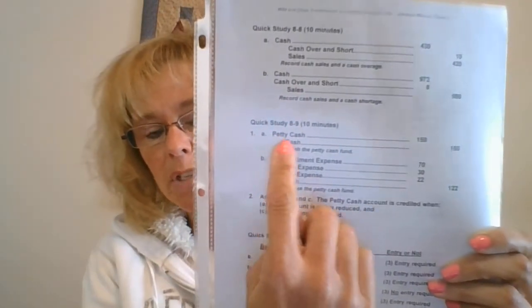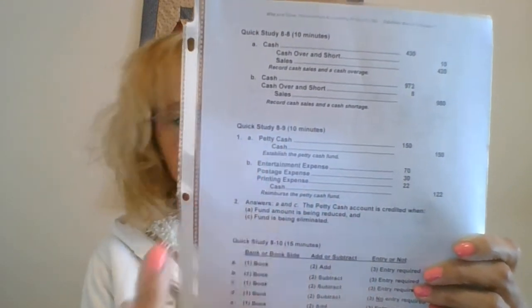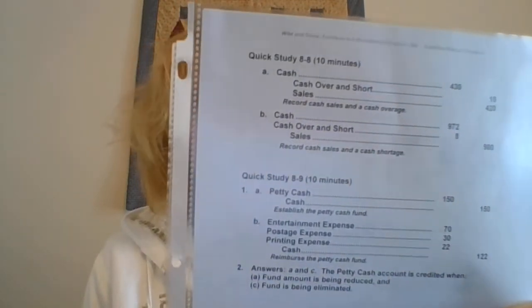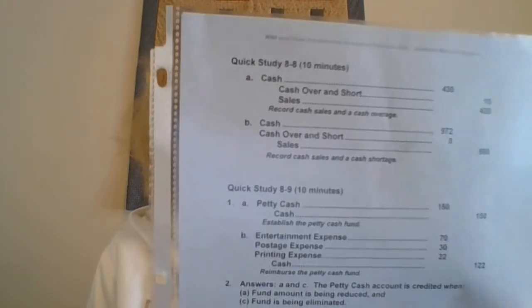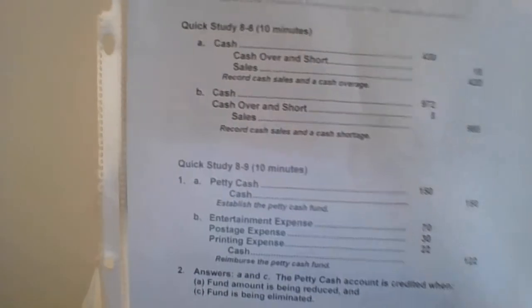Now, when you establish the petty cash fund, you're only going to use the titles petty cash and cash. To reimburse the petty cash fund, you will be given the amounts that were spent out of the petty cash fund, and then you'll be given the amount that is left over, and then you do need to figure out if you were over or short.